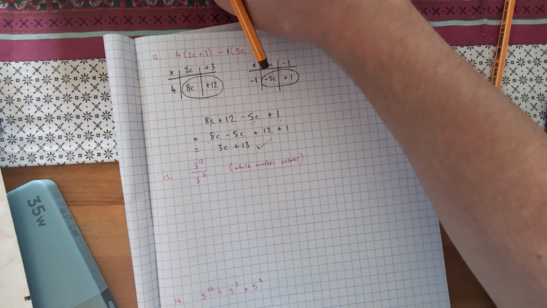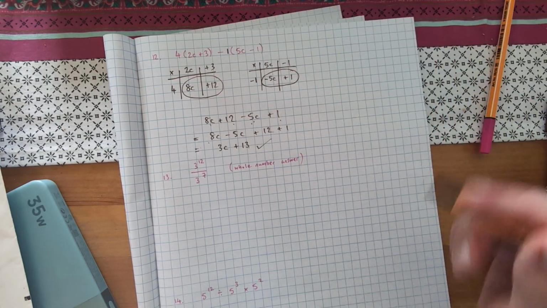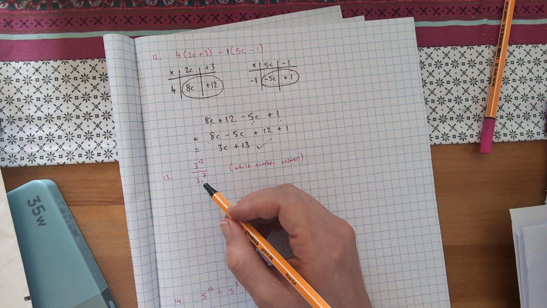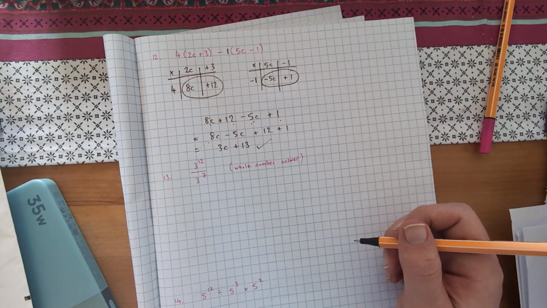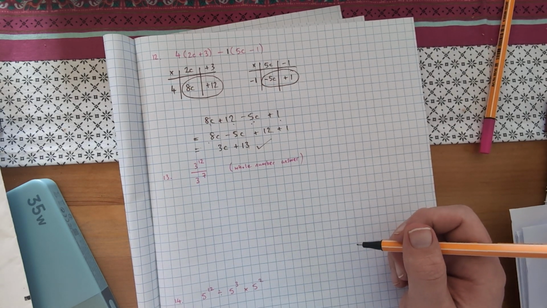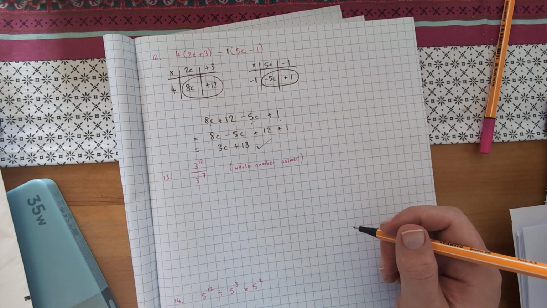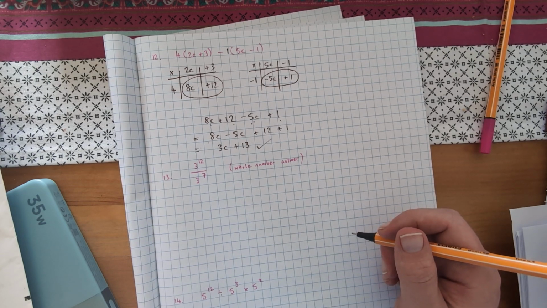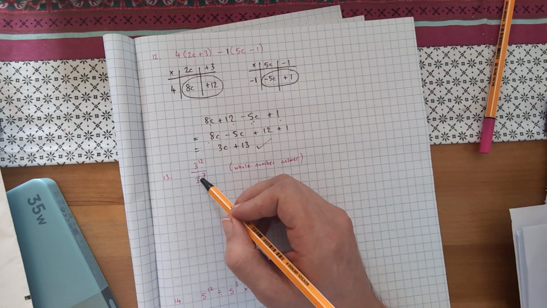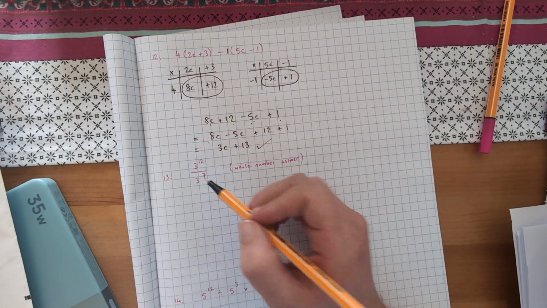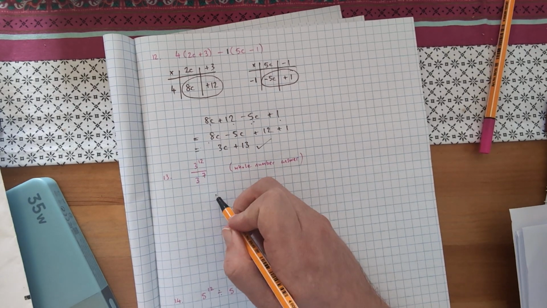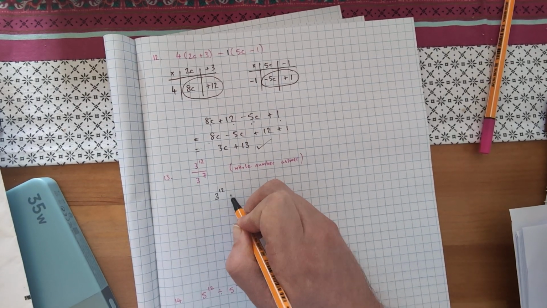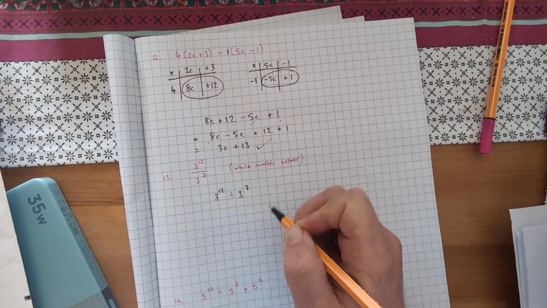Question 13. We've got 3 to the power of 12 divided by 3 to the power of 7, and we have to give our answer as a whole number. So we can't give our answer as an index number here. So when we're dividing indices, if the bases are the same, all that we have to do is take away the powers. So we've got 3 to the power of 12 divided by 3 to the power of 7.